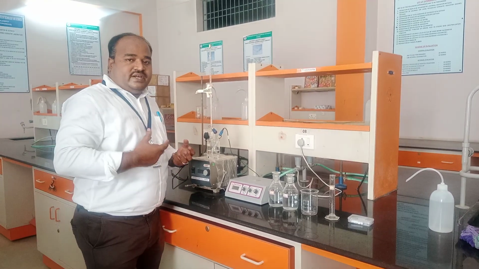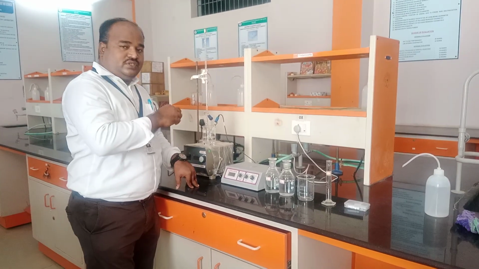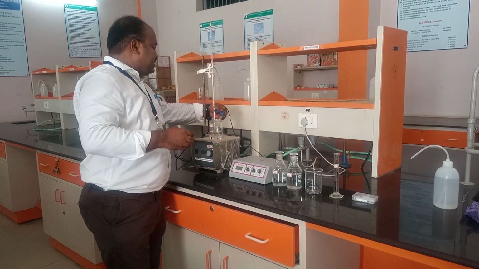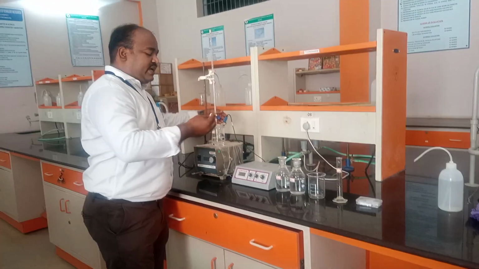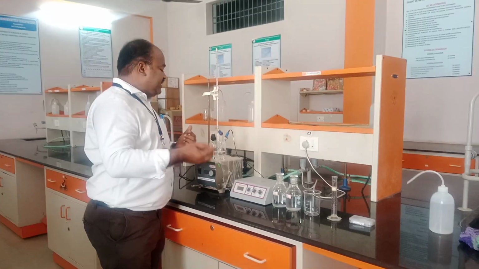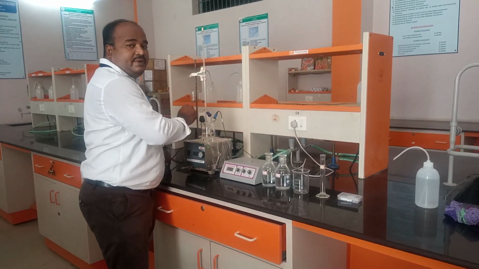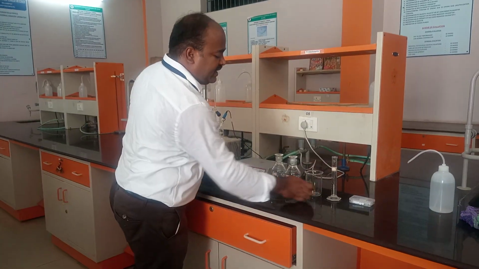But for our comfort, to put in the magnetic bead and make a uniform solution, we use a 250 ml beaker, because this is a combination electrode. It may be broken while stirring if it touches the bead. It is very expensive, so we need to use a 250 ml beaker.